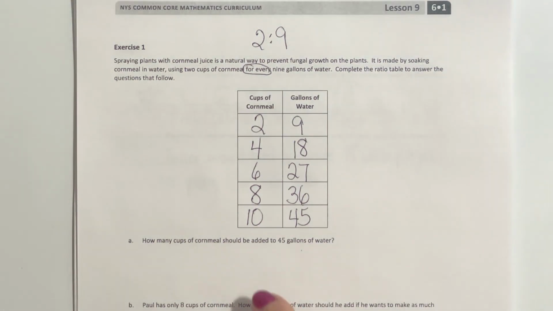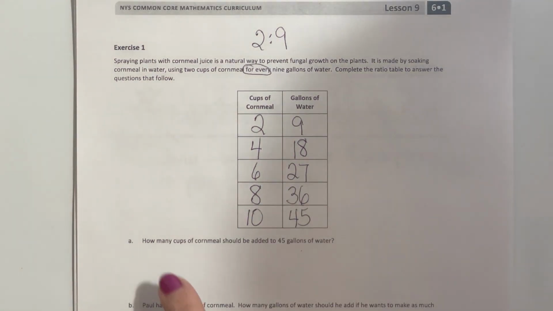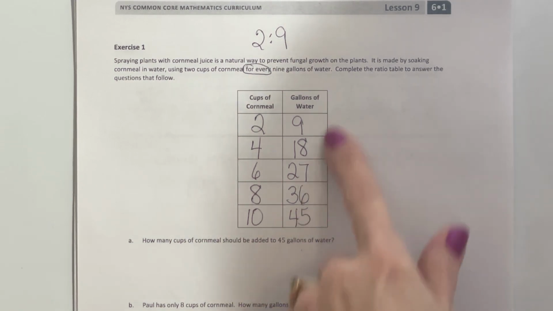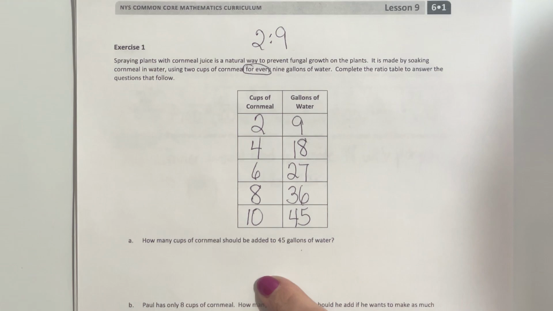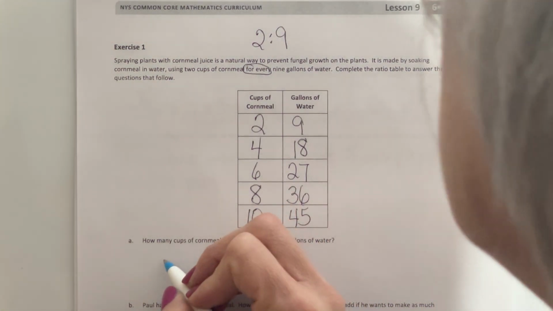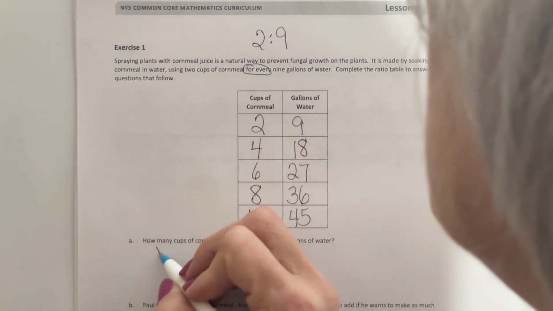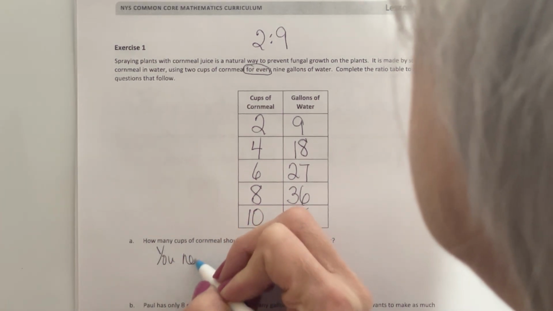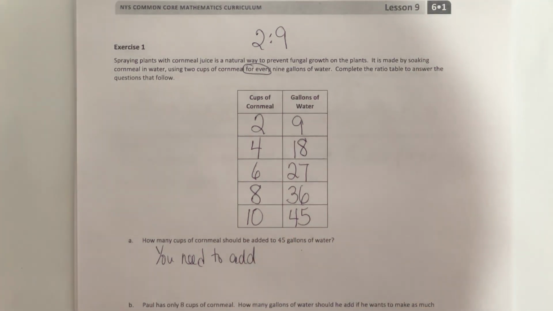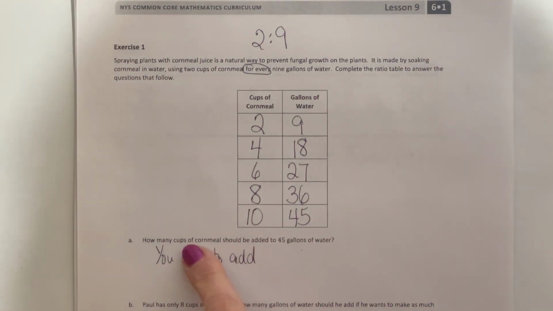All right, so let's go ahead and answer these questions. How many cups of cornmeal should be added to 45 gallons of water? Well, we've got the 45 gallons of water, so you need to add, and then we go back up here, it says cornmeal.